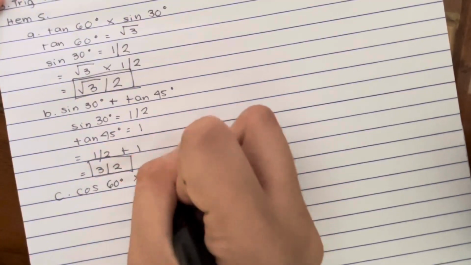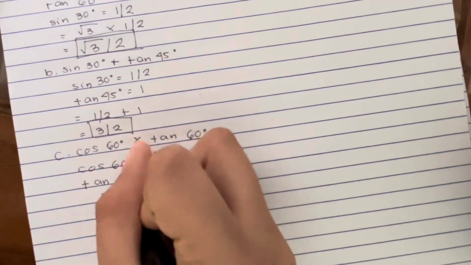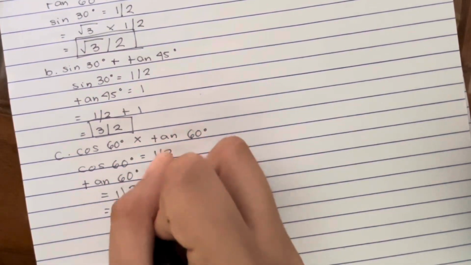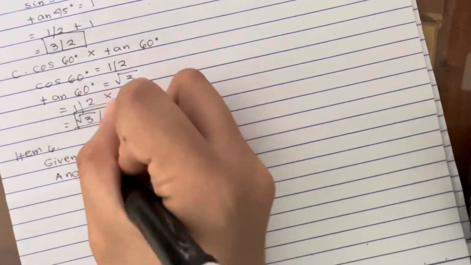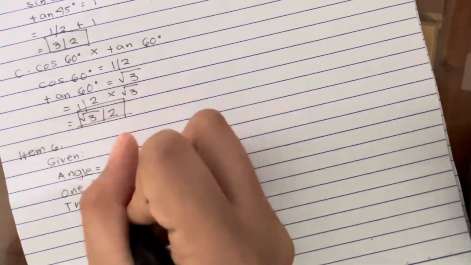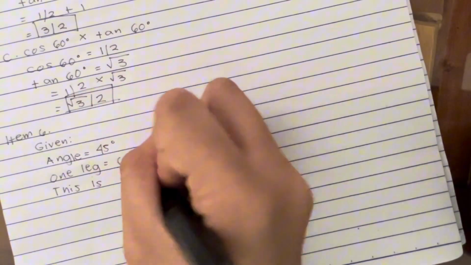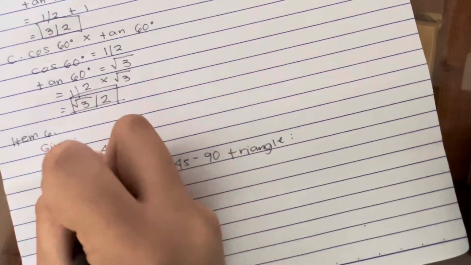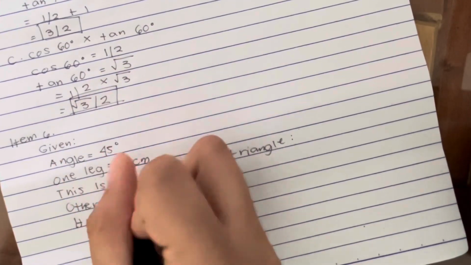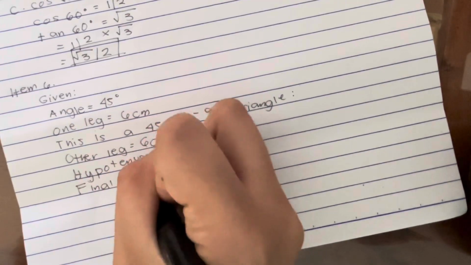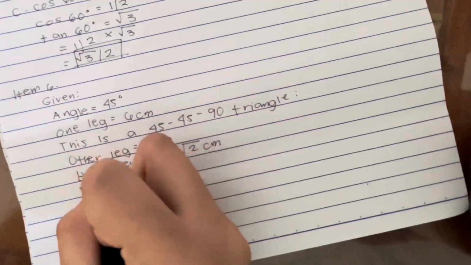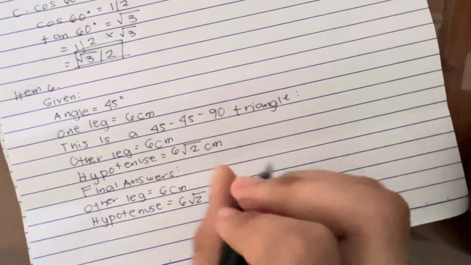Letter C. Cosine 60 degrees times tangent 60 degrees equals 1/2 times square root of 3, which is square root of 3 over 2. Next is item 6. We are not again using any calculator here. In a right triangle with a 45-degree angle and one leg equal to 6 centimeters, since it is a 45-45-90 triangle, both legs are equal. So the other leg is also 6 centimeters. The hypotenuse is 6 times square root of 2.